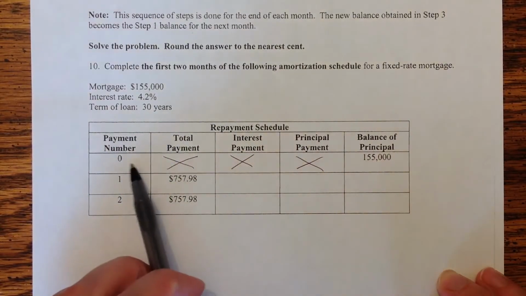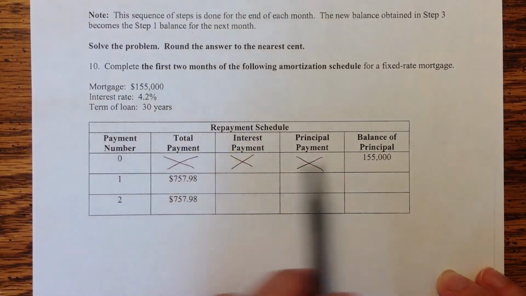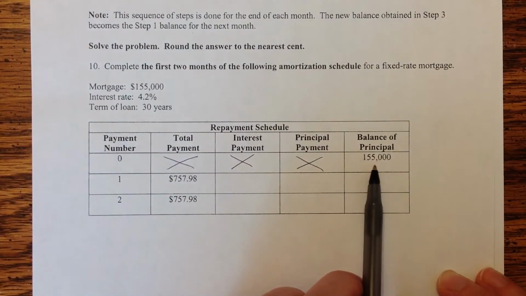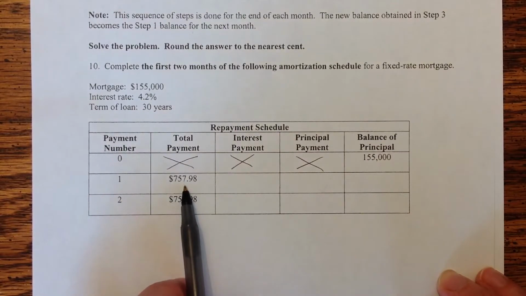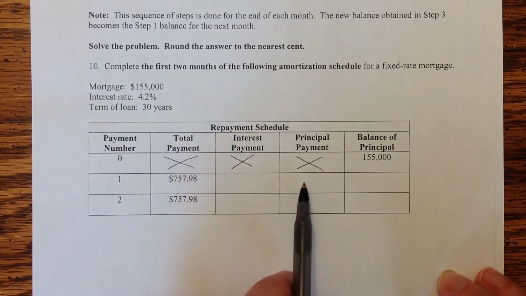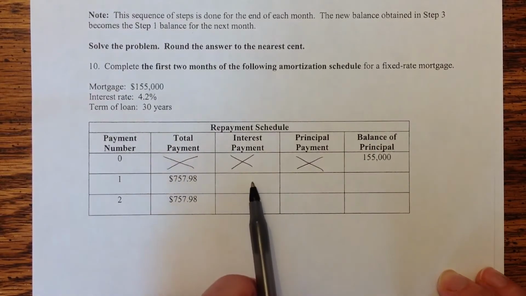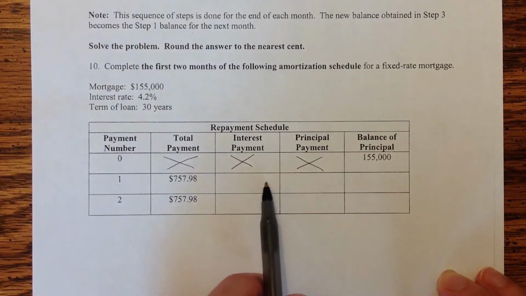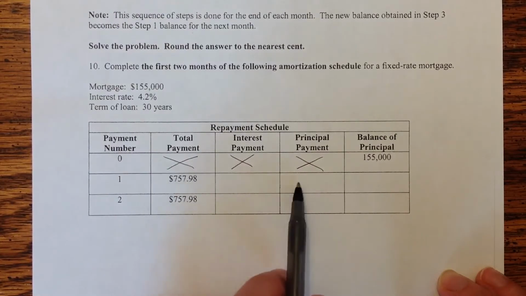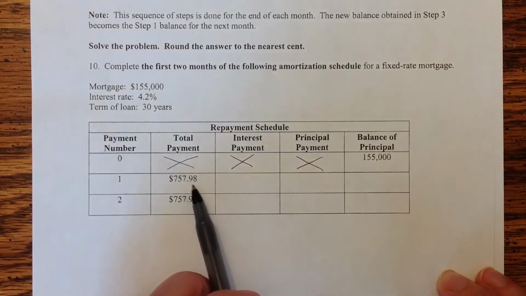All this row states is that the amount you asked to borrow was $155,000. So you're going to make payments every month at $757.98, and this chart will show you what part of that payment is going to interest and what part of that payment is going to principal. So these boxes that sit side by side should always add to this number.